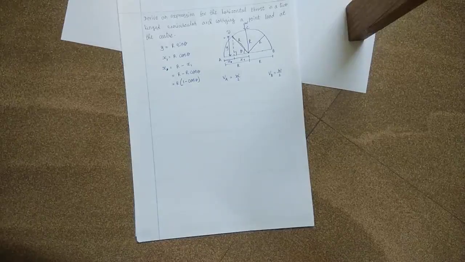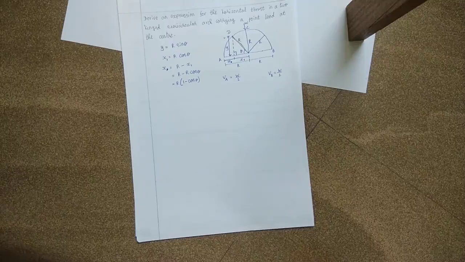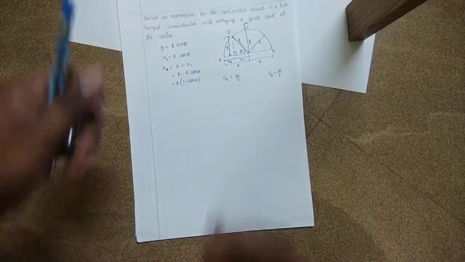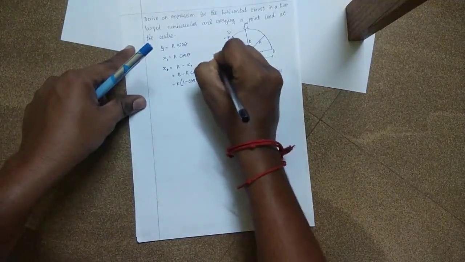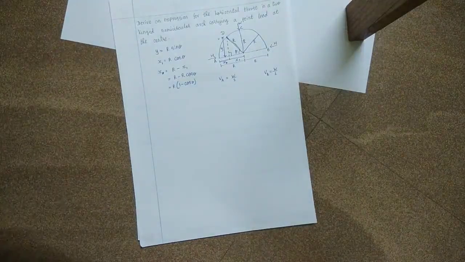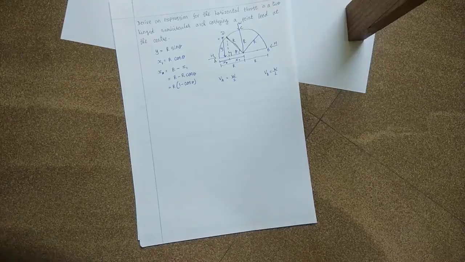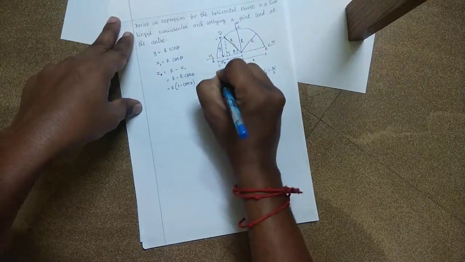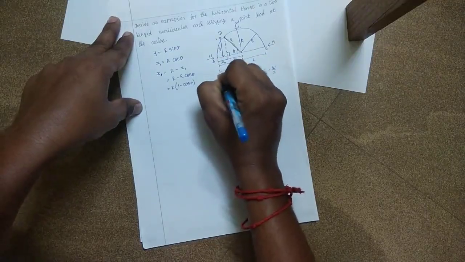Next we need to solve the problem. In order to calculate the horizontal thrust, we will use the strain energy concept. Our ultimate goal is to calculate this horizontal thrust H, which has the same value on both sides. Next we need to calculate the bending moment. Let us consider this section, this x, as region x.